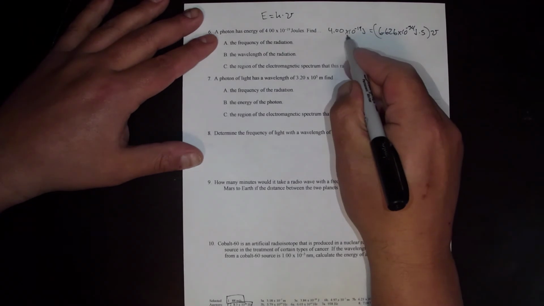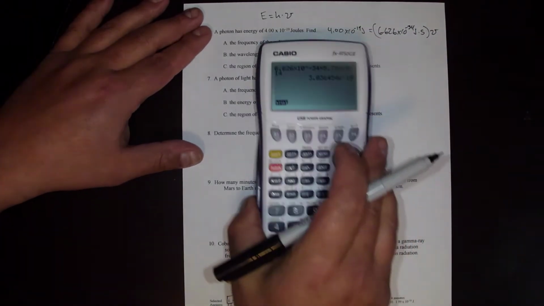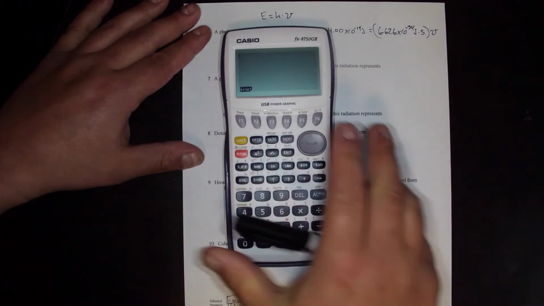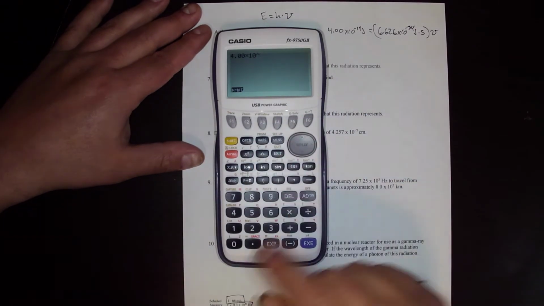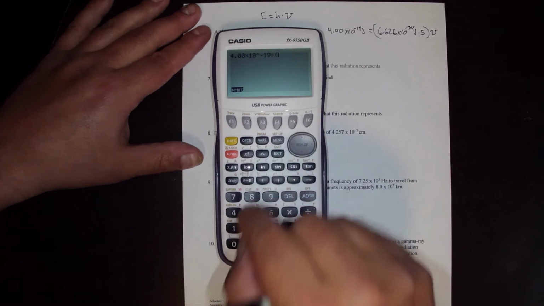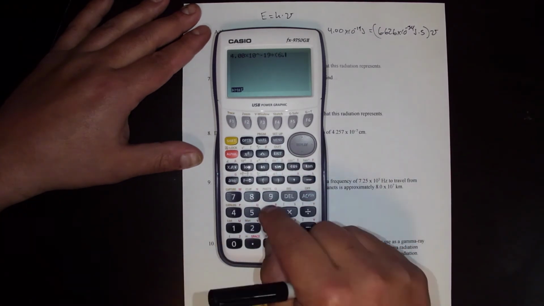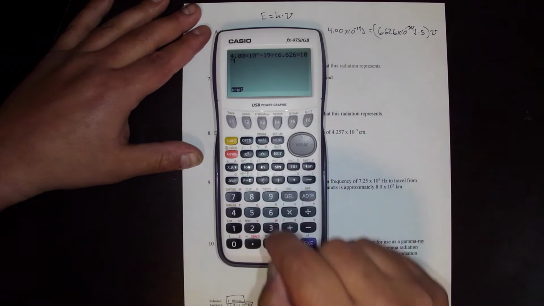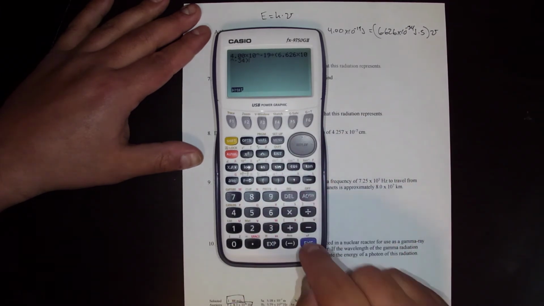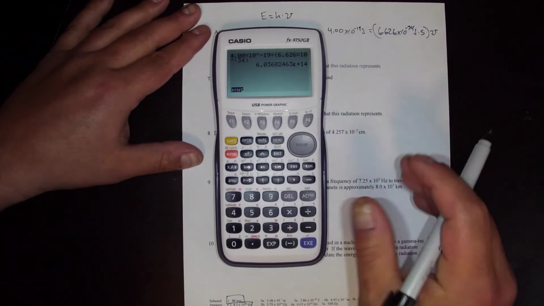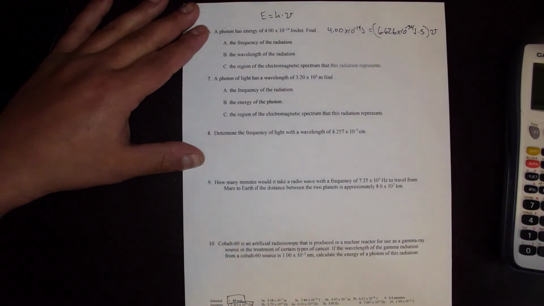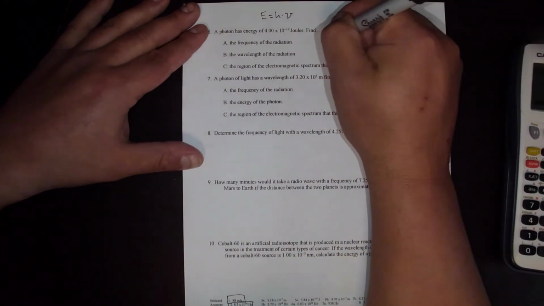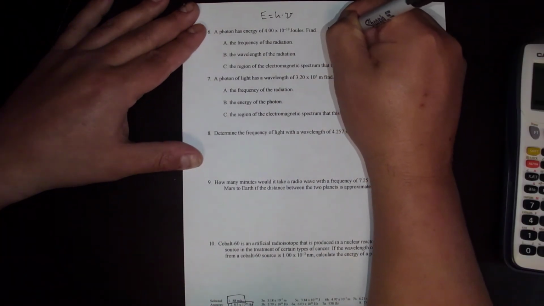So divide this by the 6.626 times 10 to the negative 34 and you'll get your answer. Let's do that. So let's go 4.00 times 10 to the negative 19 divided by, start the parentheses, 6.626 times 10 to the negative 34, close the parentheses, and we get 6.04 times 10 to the 14th. Let's double check our work. 6a, 6.03 it says right there. Well, I guess 6.04 would be a little bit better, so let's just use that. Close enough though.